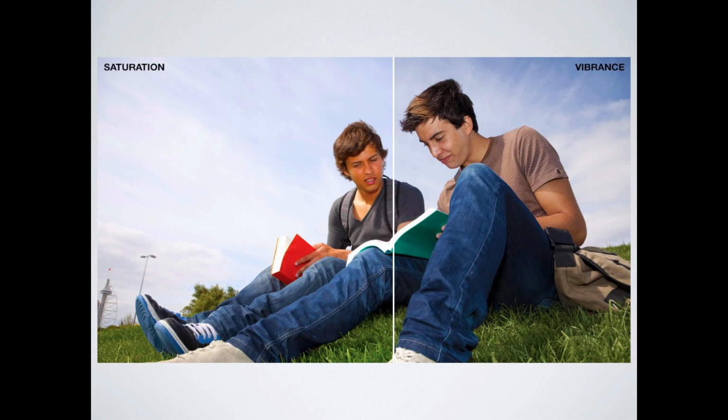So there's a big difference between saturation and vibrance, and I think this slide illustrates it really well. We have the option to do both in Photoshop. So saturation is how strong the colors are in an image. So we can boost how strong all of the colors are in an image using that saturation adjustment.